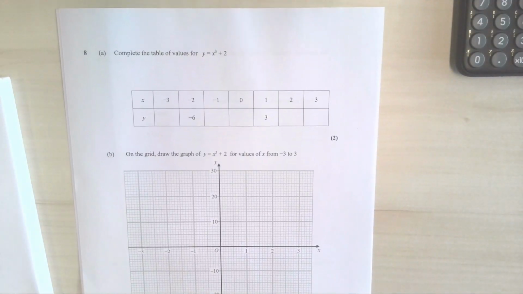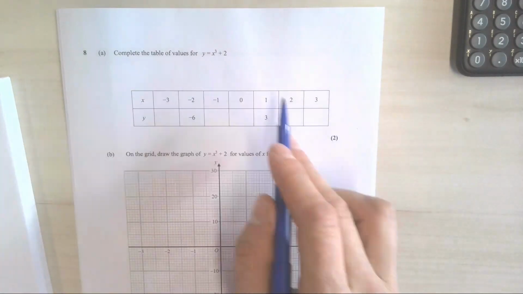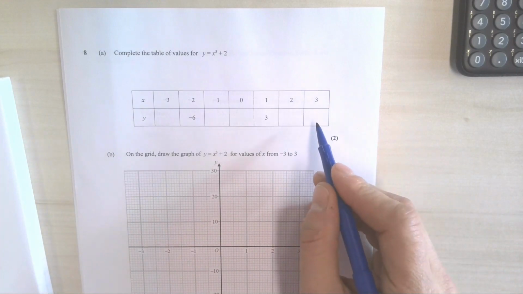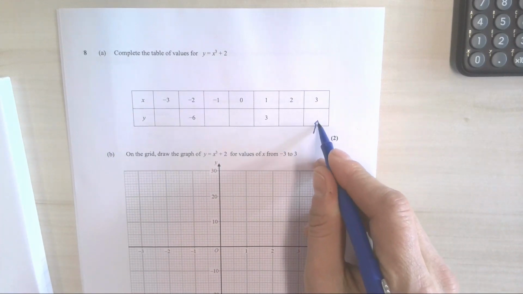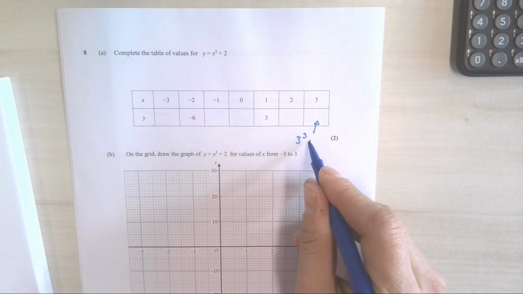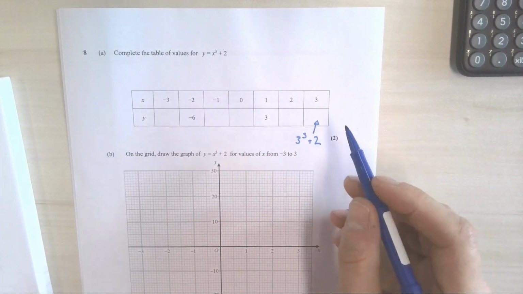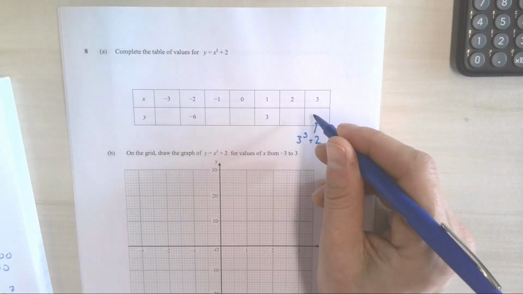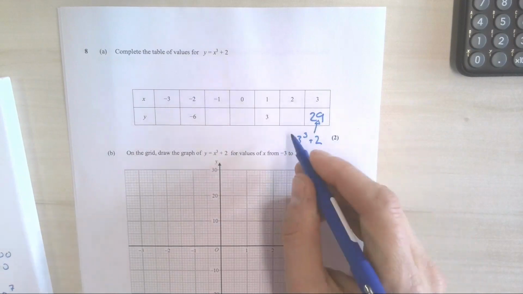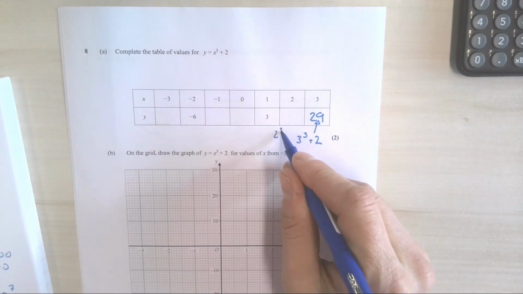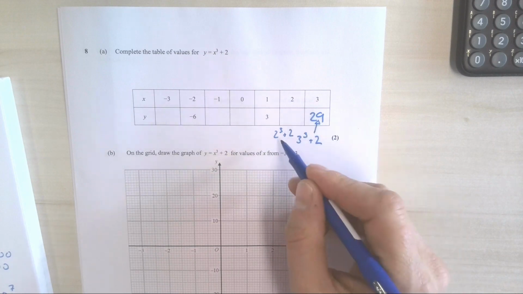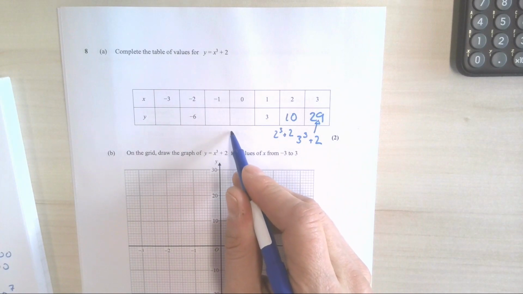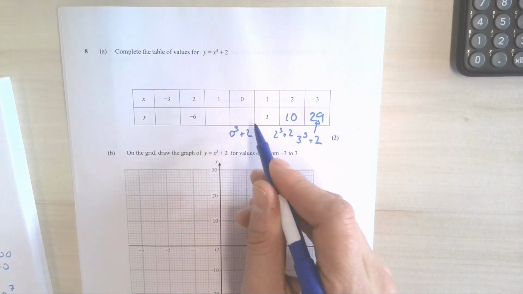Question 8. I'd recommend with these questions that you attempt the positive numbers first because they're usually easier. For example, this number here is going to be 3 cubed plus 2. I can use a calculator for it, but I do know that 3 cubed is 27, plus 2, that's obviously 29. 2 cubed plus the extra 2 is going to be 8 plus 2, 10. 0 cubed is obviously 0, plus the extra 2 is 2.